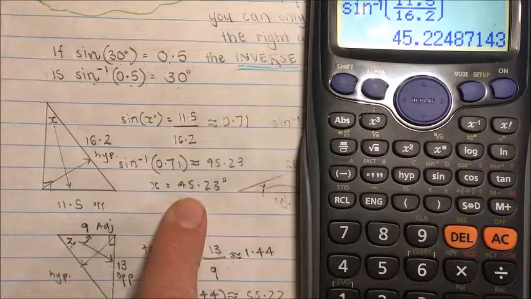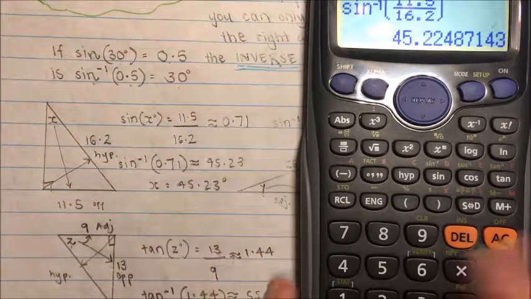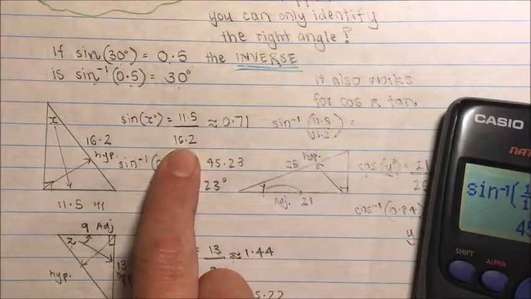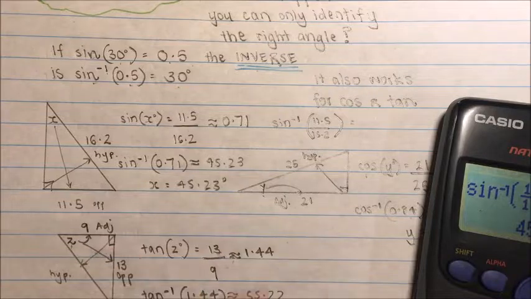How's that? 45.224, 45.23. Excellent. So I can just do it that way. I can bypass working this out first. I just wanted to do it to show you the relationship.